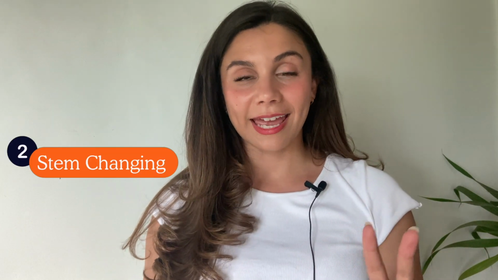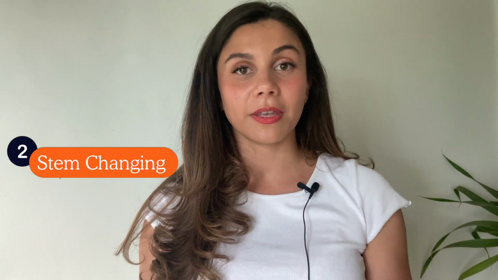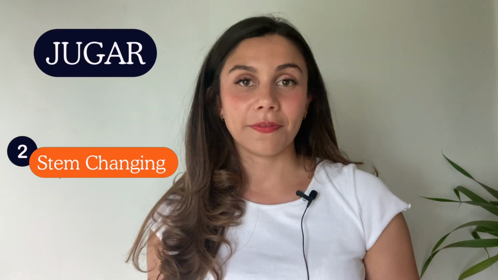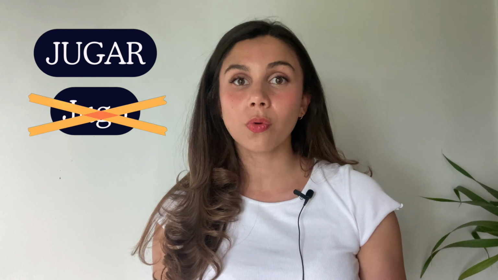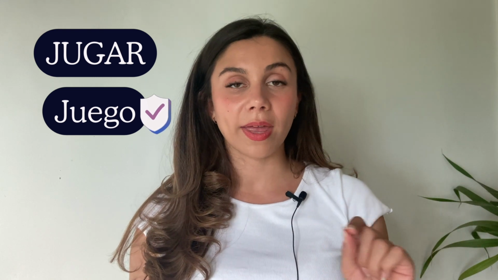Moving on to the second category, we've got irregular stem changing forms. So these are verbs where the stem actually changes rather than the ending. Jugar is a great example of this. So the verb to play doesn't go yo jugo. We actually have to split that middle bit into yo juego. Yo juego. Tú juegas. Él, ella, juega.